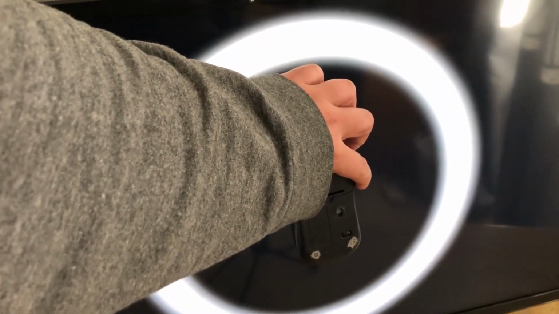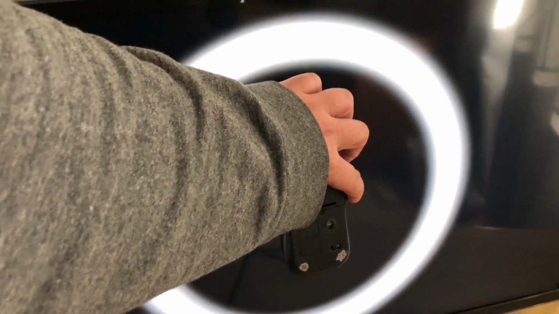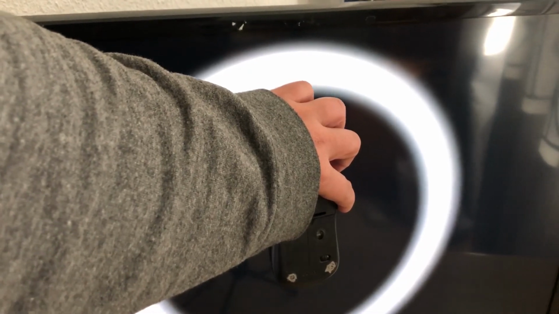So the next part of what you want to do is you load the picture onto your screen like so, and then you would want to put your phone over here, or your tripod, your gorilla pod, whatever you are shooting with, your camera.